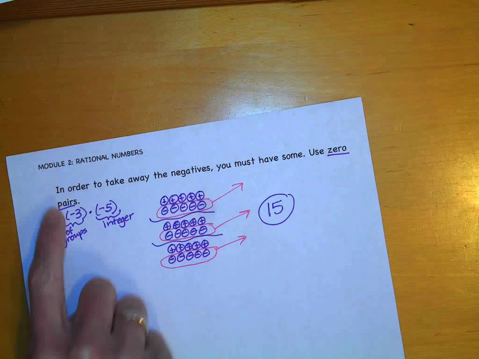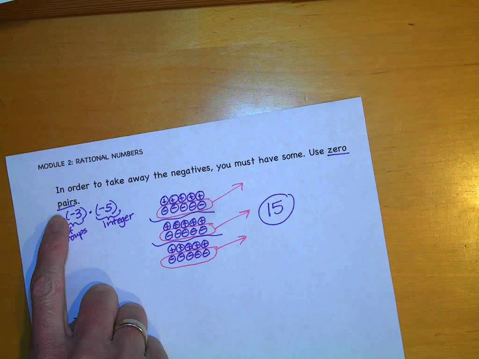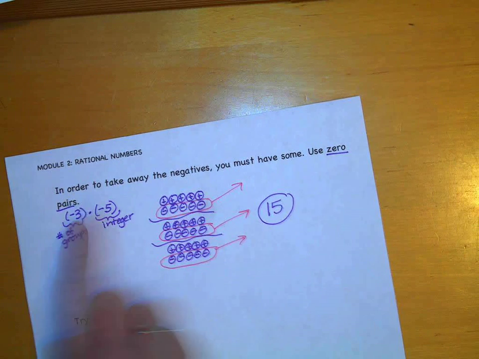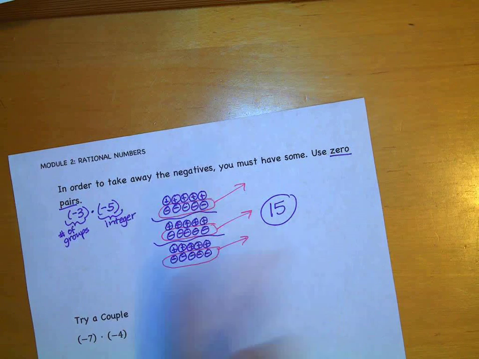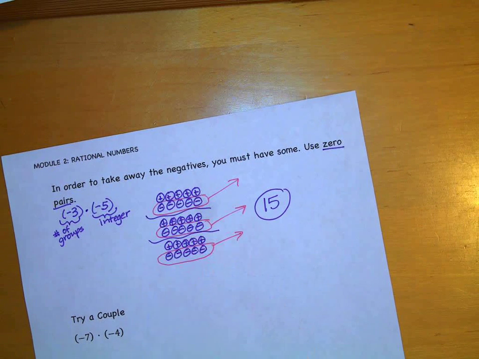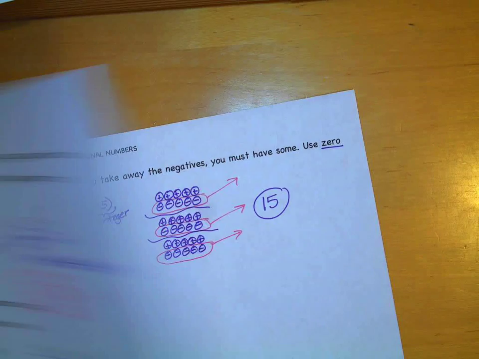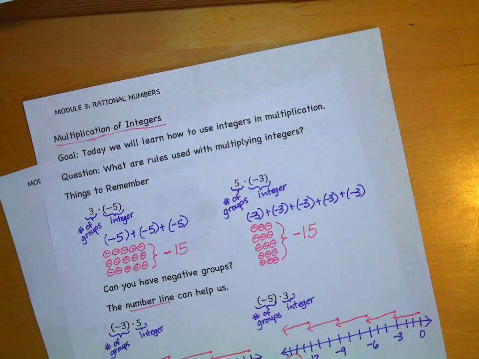Some of you are like, holy moly, how did we do that? Well, we did that by using our rules. You know how to make 0 pairs, and then you take away what you're supposed to. It says a loss of 3 groups of negative 5. Goodbye, goodbye, goodbye. And what do we have left? Only the positives. So that's how you come up with a positive 15 is your answer. So a negative times a negative is a positive.